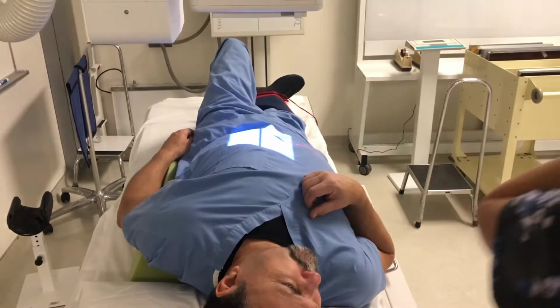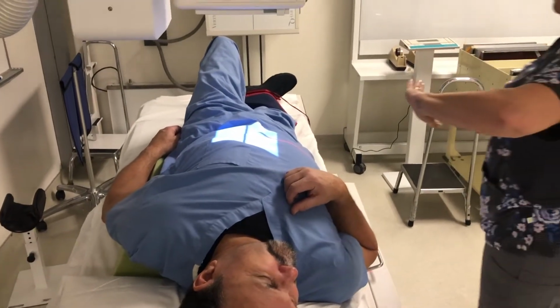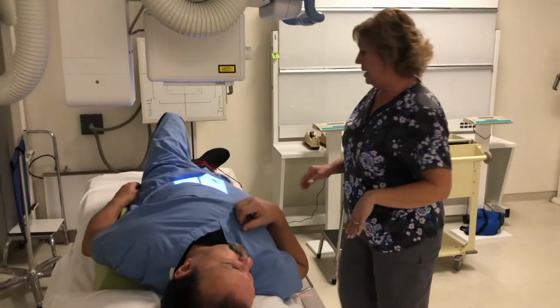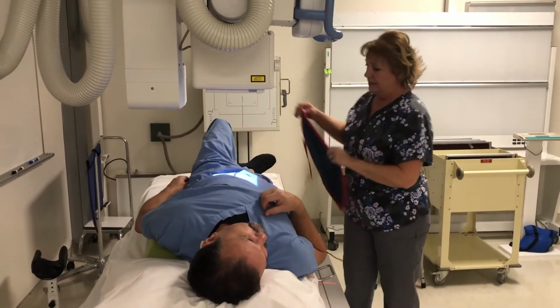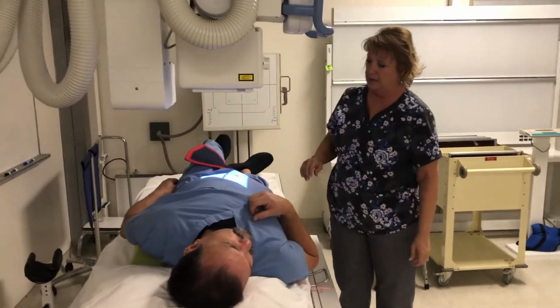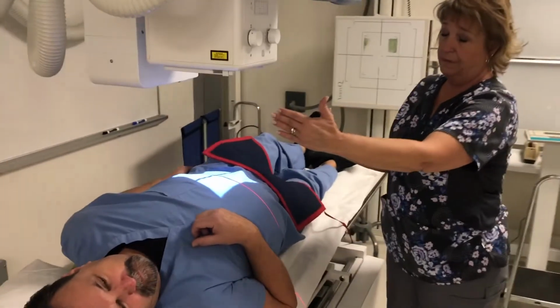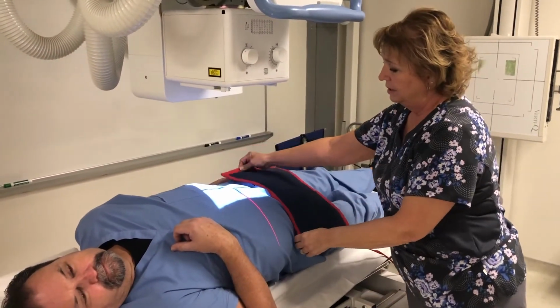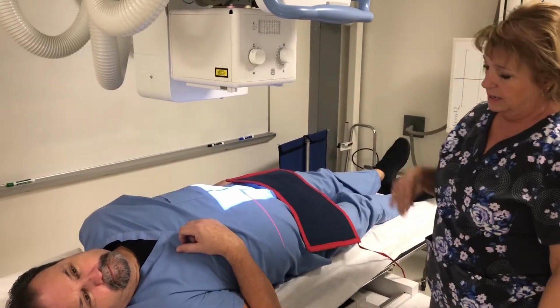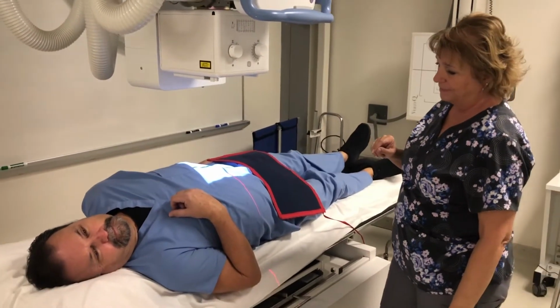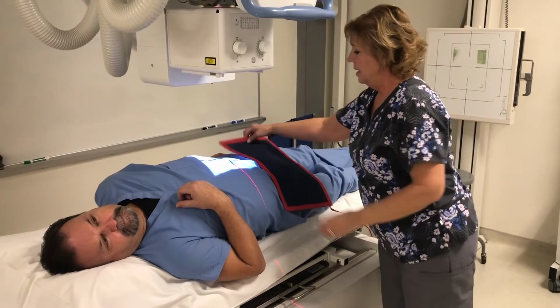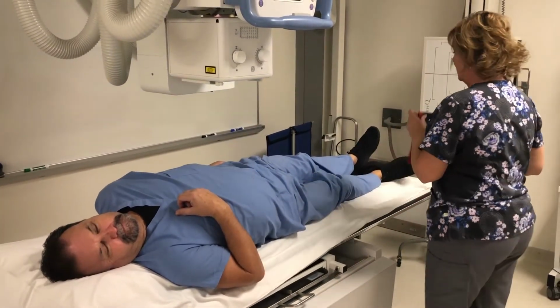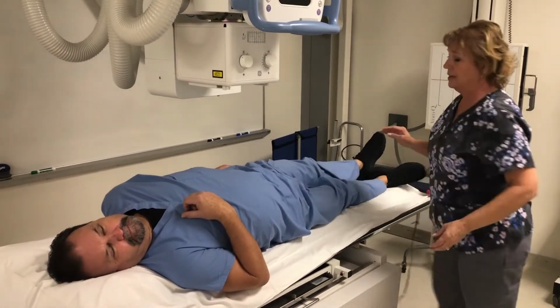So 11 by 14 collimation, 45 degrees to the RPO position. This I could easily shield for. Even on a female you could, because we've decreased our lengthwise collimation here. All right. And he would suspend breathing. Okay. Then I'm going to do this exact same position, but roll the other direction.